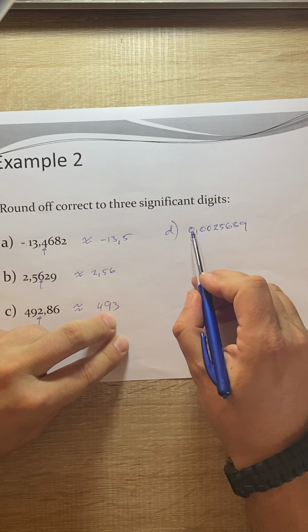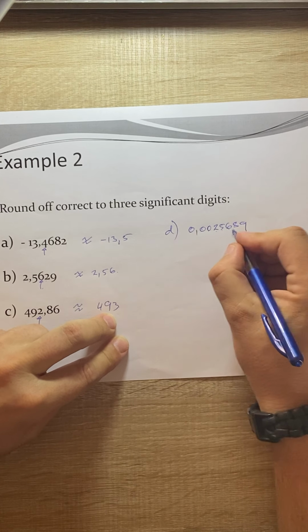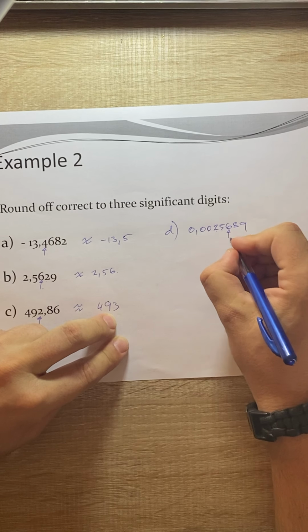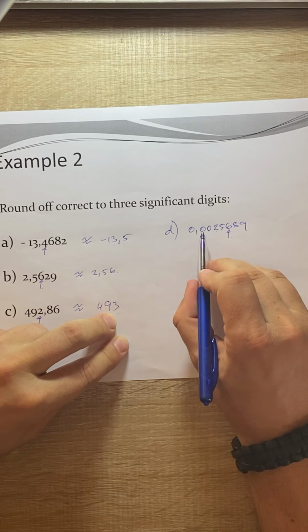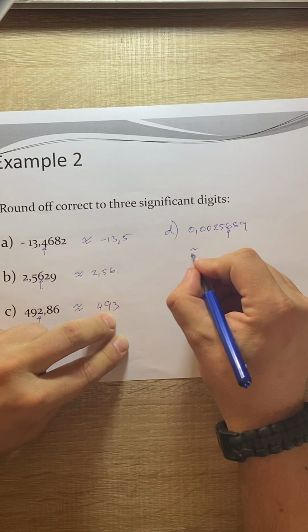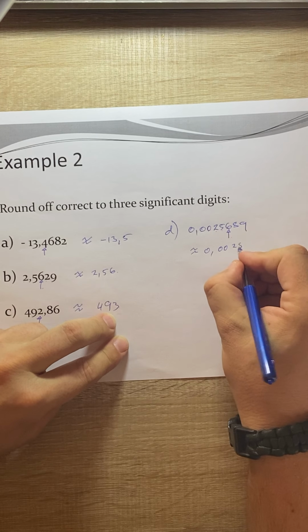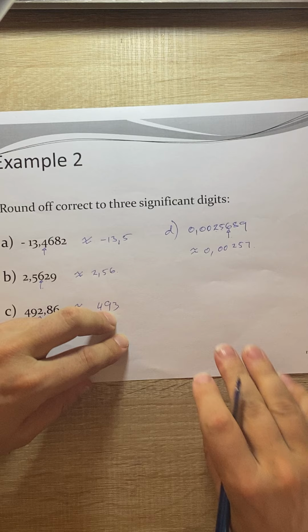Okay, so we have to ignore these leading zeros, and we go 1, 2, 3. That is your third significant, okay, because we ignored those zeros. The number on the right is 5 or more, so we bump that number up. So this would be 0,00257.